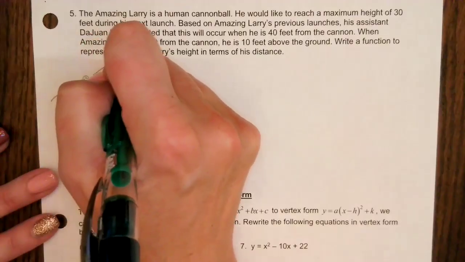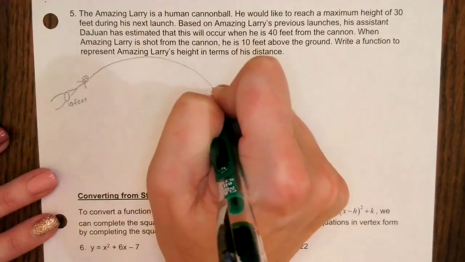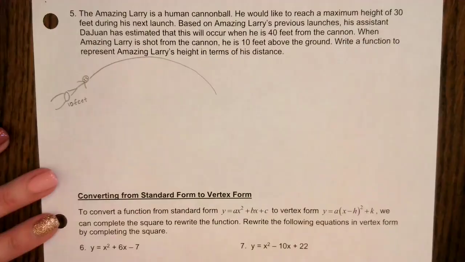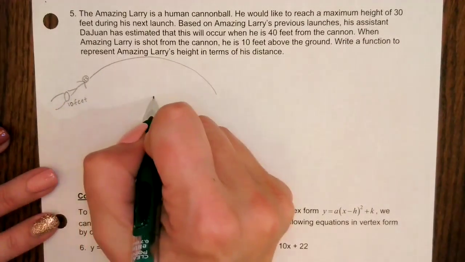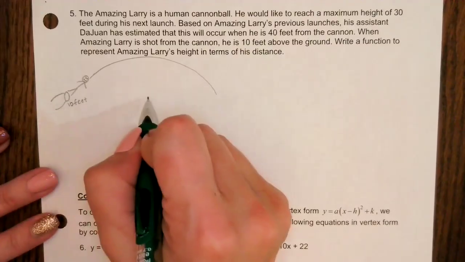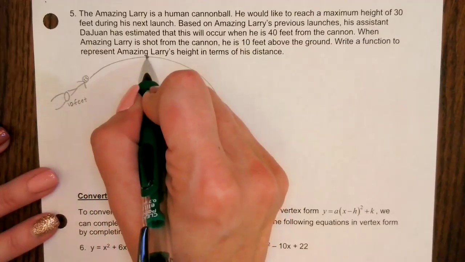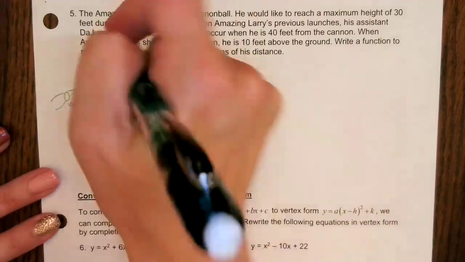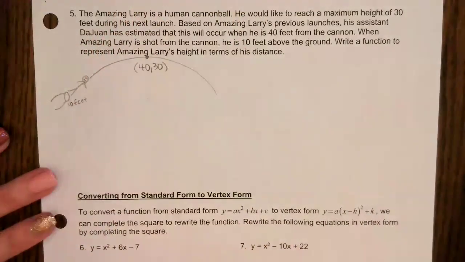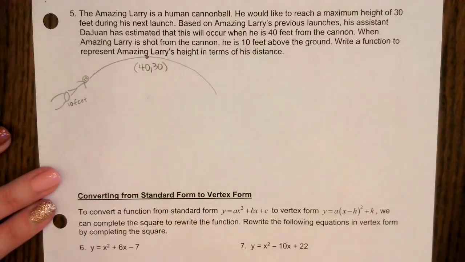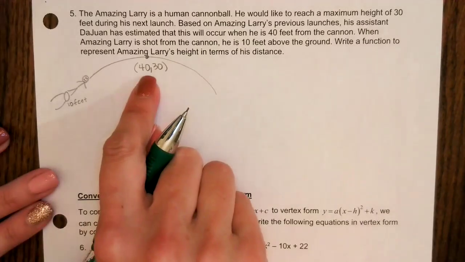So he's going to go up, and then we know gravity's going to take him back down. So this is what we've got. It says that when he is 40 feet from the cannon, so 40 feet this way, he's going to be at his maximum height right here of 30. So that would be 40, 30. That's our point. That's our vertex. The maximum height is the vertex of a quadratic. So we then have a vertex here.